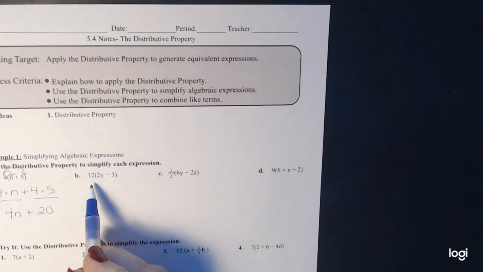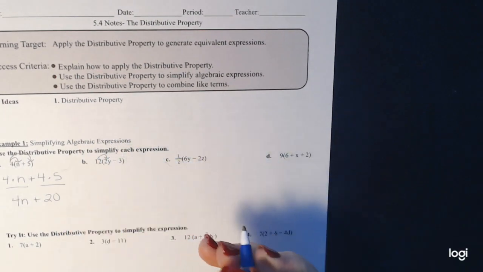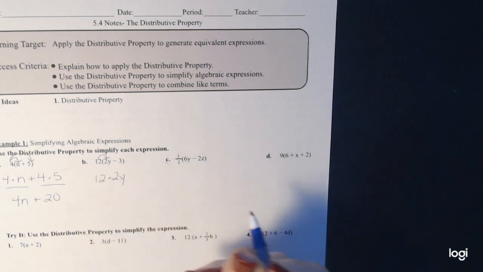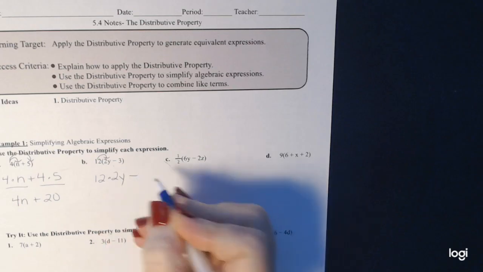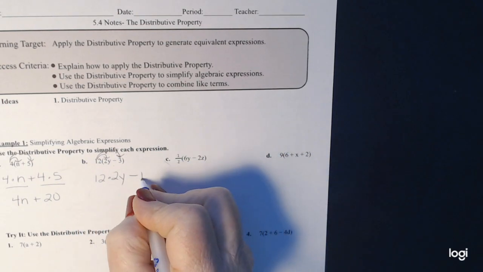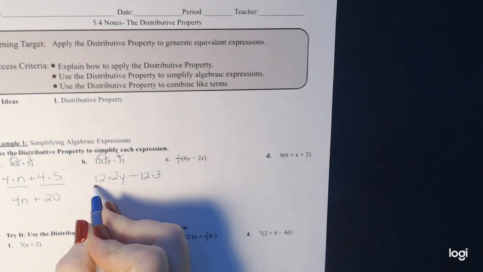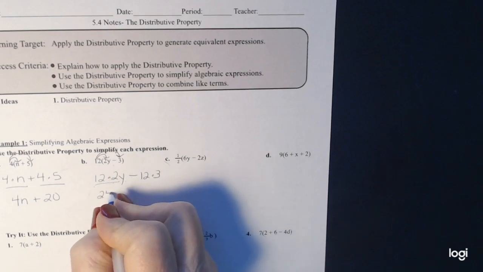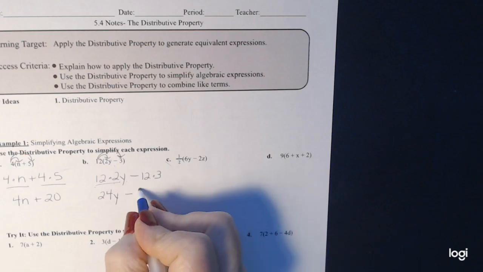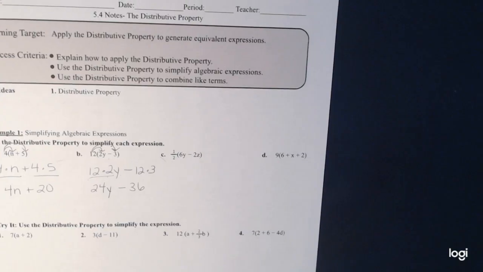All right, let's try this one. We're going to do the distributive property again. We're going to make an arrow. We're going to take 12 times 2y. So let's write 12 times 2y. We have a minus. We'll write the minus. And then we have to take 12 times 3. All right, 12 times 2y. Well, 12 times 2 would be 24 times y minus 12 times 3 is 36. And we're finished with that one.